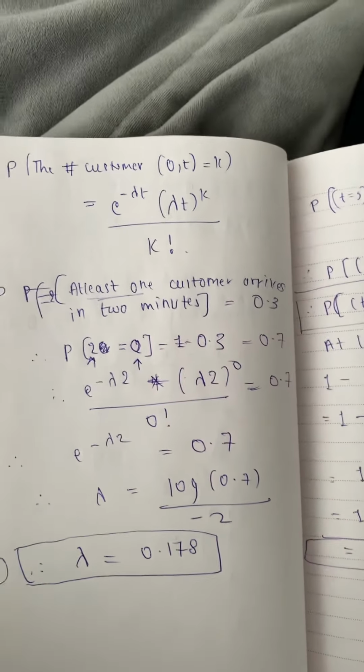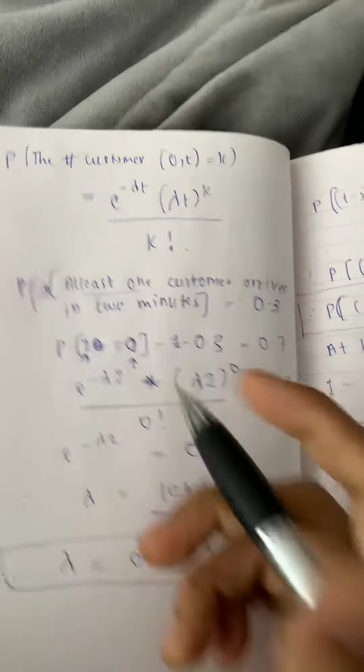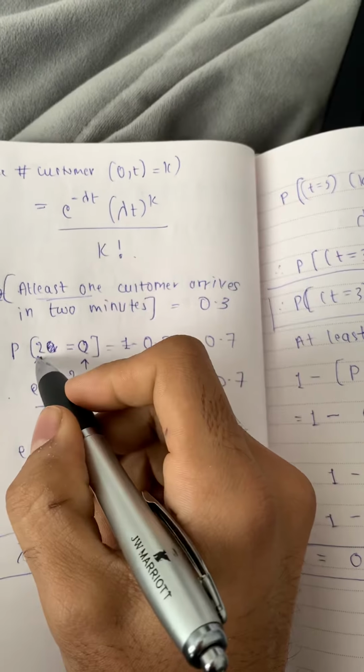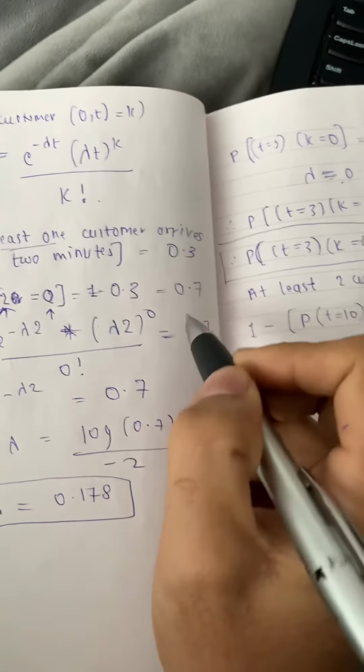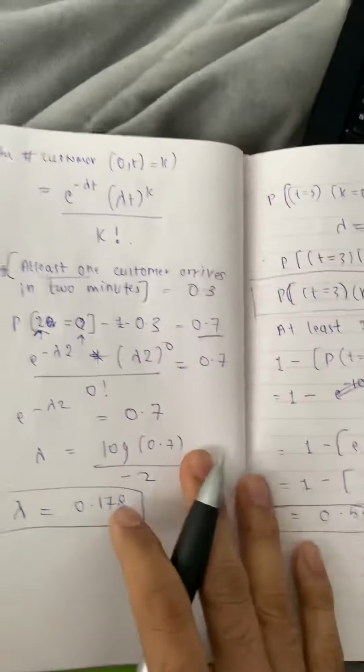So the probability of 0 customers arriving in a time interval of 2 minutes is 1 minus 0.3, which is 0.7.